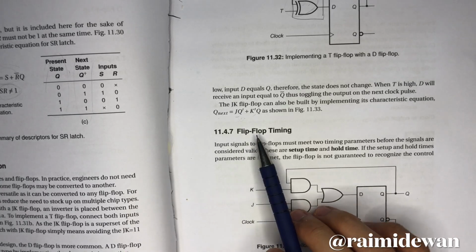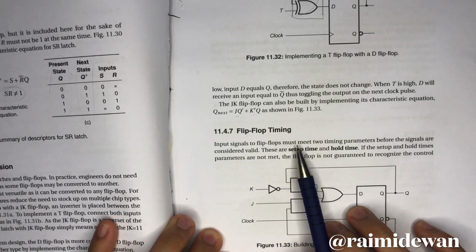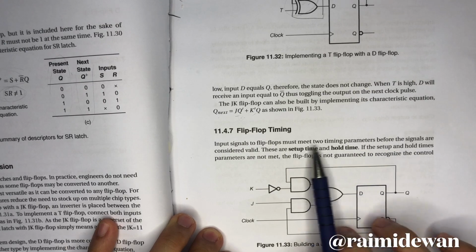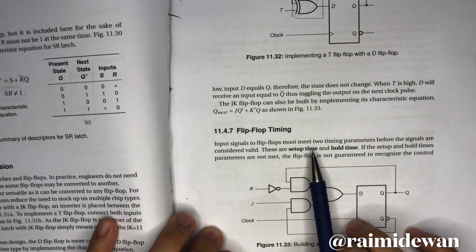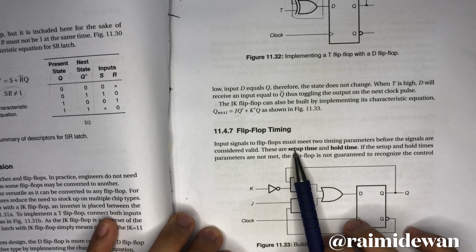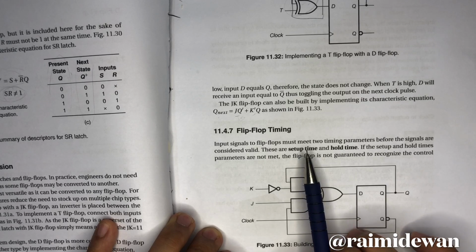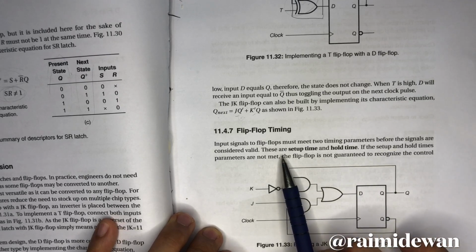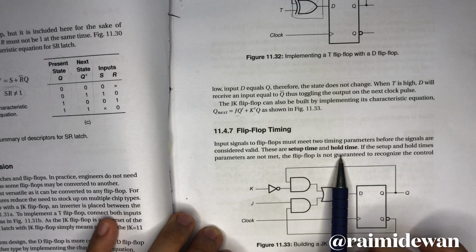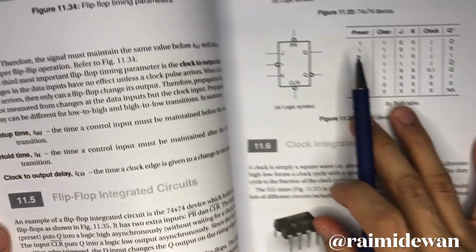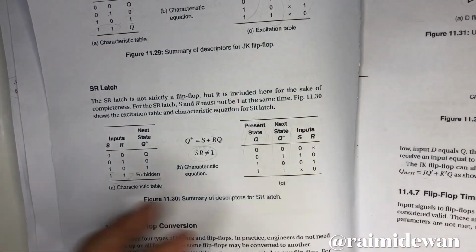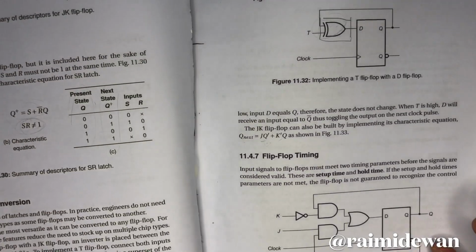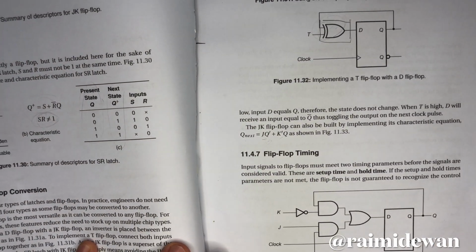Am I correct? So, flip-flop timing: input signals to a flip-flop must meet two timing parameters before the signals are considered valid. So we have to consider these two parameters so that the signals are valid: the setup time and hold time. If the setup and hold time parameters are not met, the flip-flop is not guaranteed to recognize the control inputs. So it's important to meet the conditions for these setup and hold times.